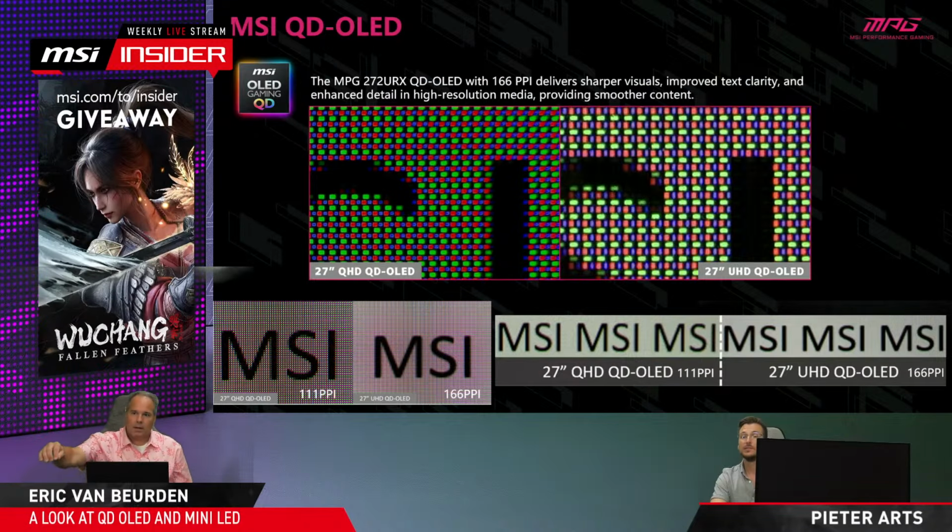Then we talked about one of the problems with the first generations of QD-OLED, which is the clarity of the text. That had to do with the sub-pixel layout. You saw that they improved the pixels per inch, the PPI. Here you see a visual representation.